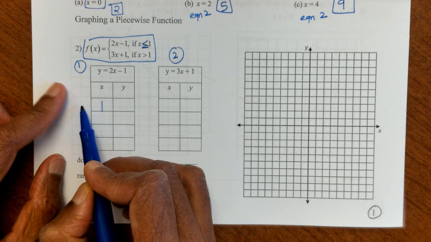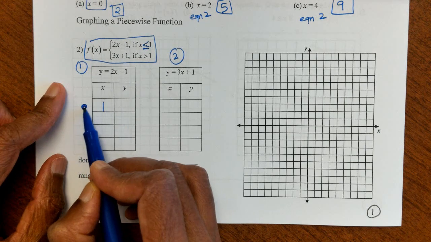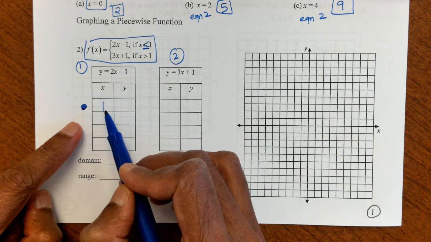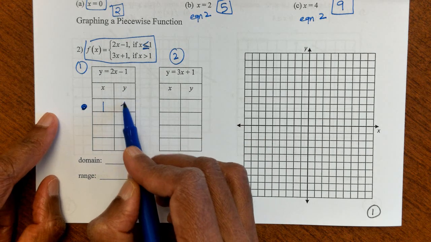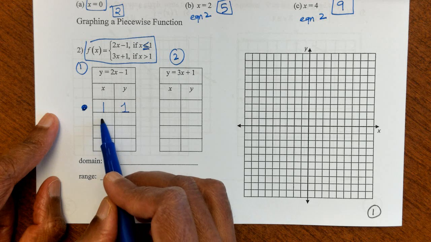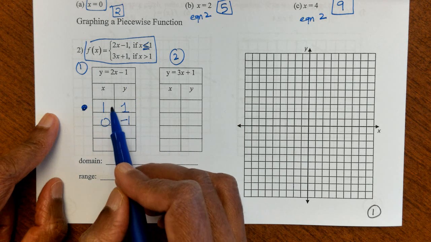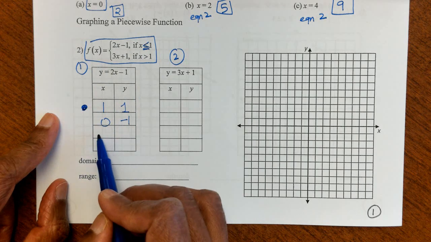You see that? So what you're going to do is put in a closed circle. Remember we talked about open and closed circles. If it's a closed circle, that means you're including 1. When x equals 1, y is going to be 1. Let's take 0. When x equals 0, 2 times 0 minus 1, so that's negative 1. You're going down, right? Because x is less than 1.